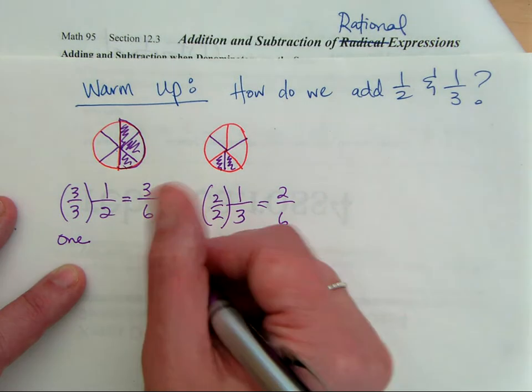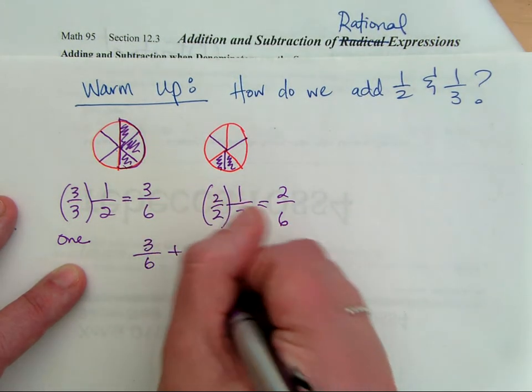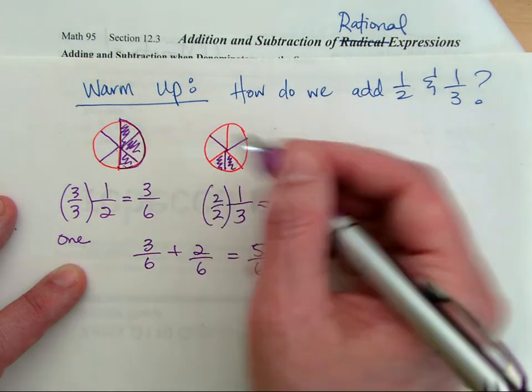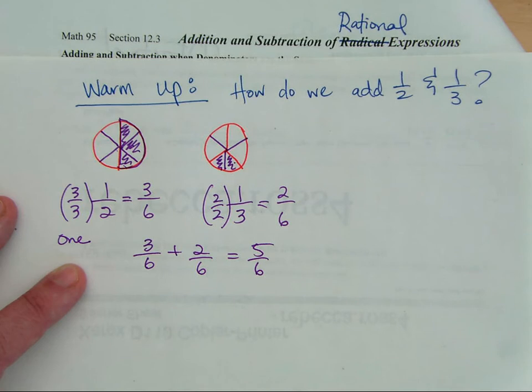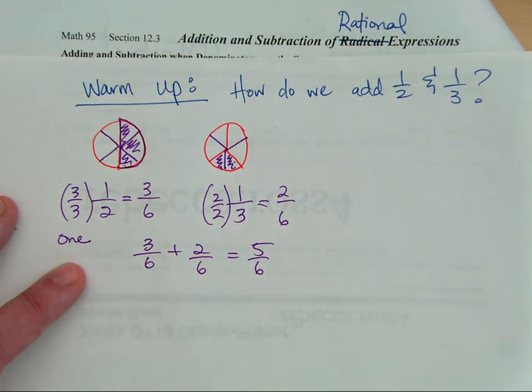So now when we add, we say, well, I have 3/6 plus 2/6, and that gives me 5/6 total. 1, 2, 3, 4, 5 sixths. So the reason why we have to have common denominators is because otherwise we can't add them together because they're not the same size. All right. If I look at that 1/2 section and I look at 1/3, what would I add together?